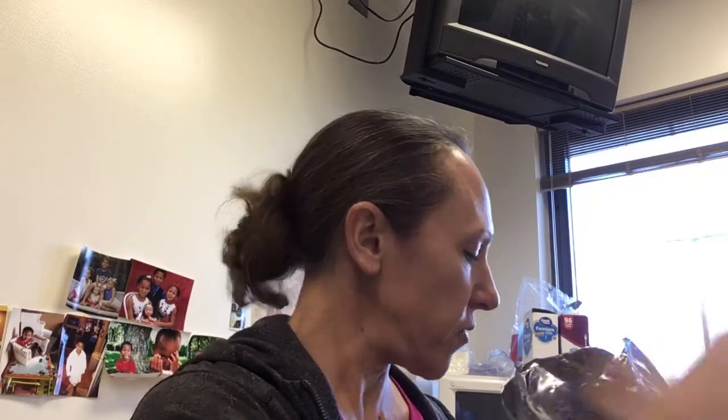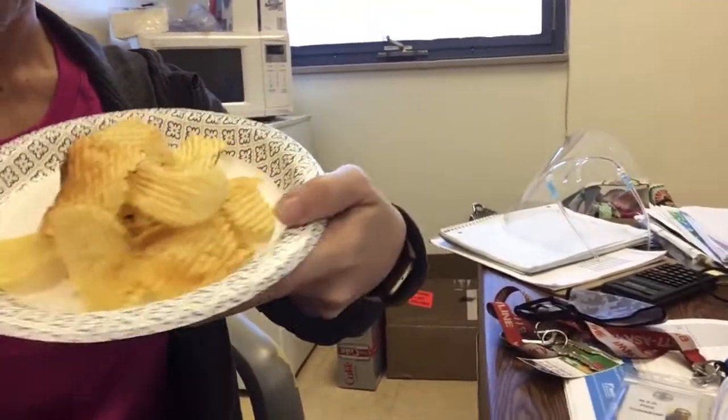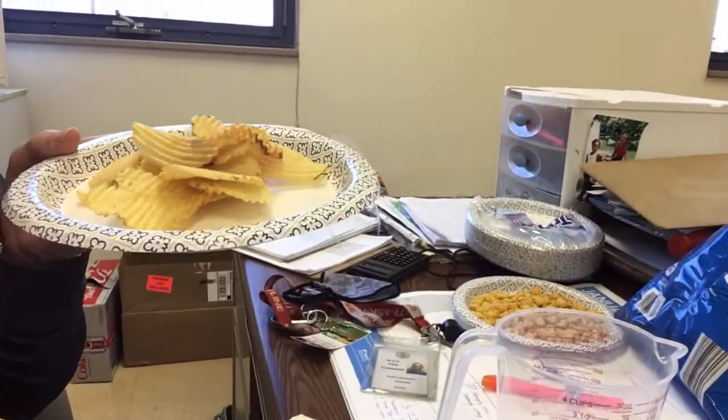When you open this up and you count that out, 1, 2, 3, 4, 5, 6, 7, 8, 9, 10, 11, 12, 13, 14, and 15. This is the total amount of chips that you're getting. There's 15 chips on there. That's all. That's the entire serving.